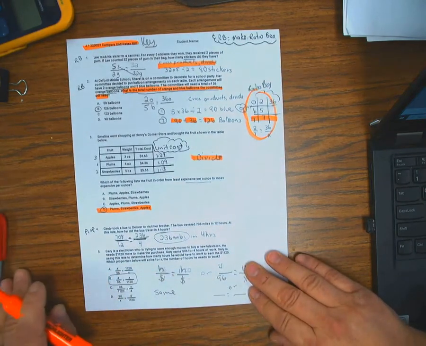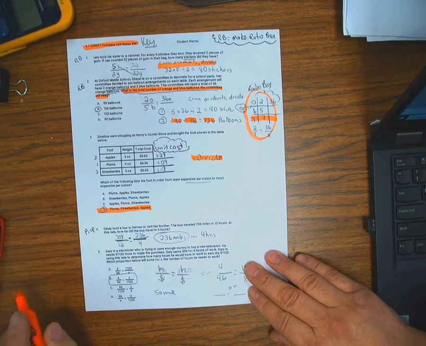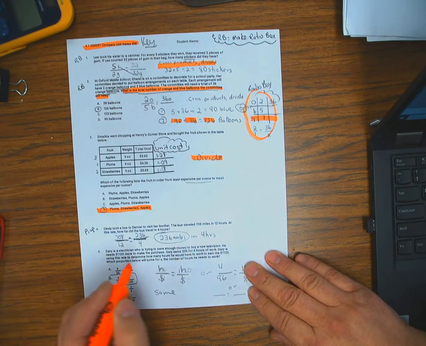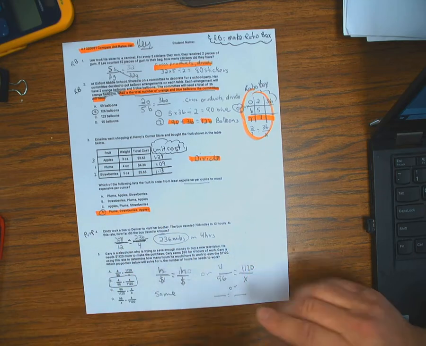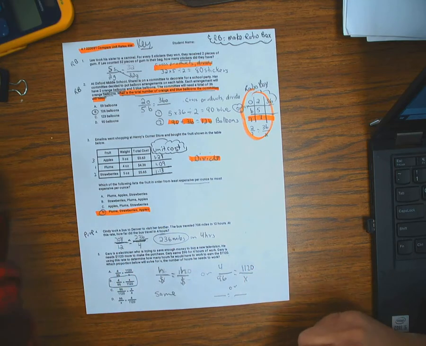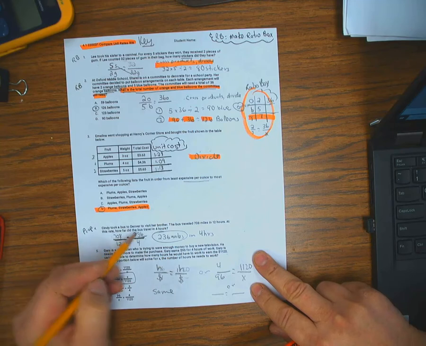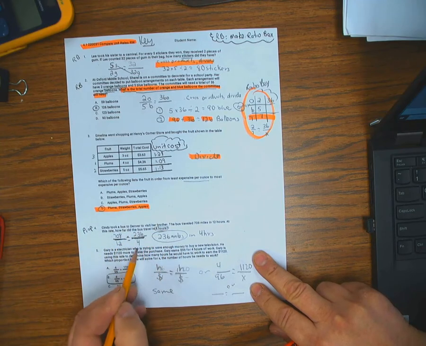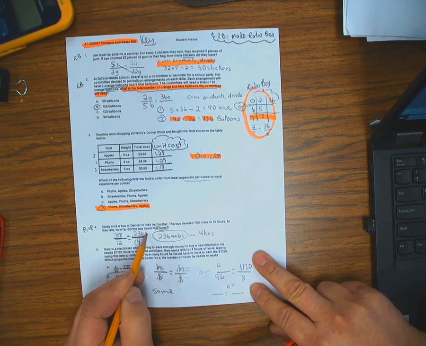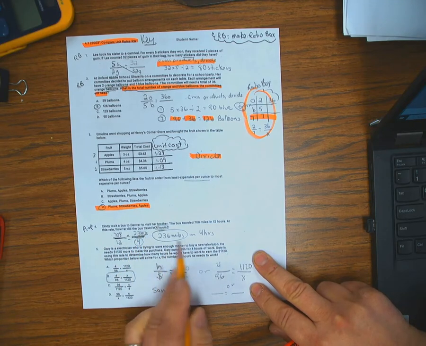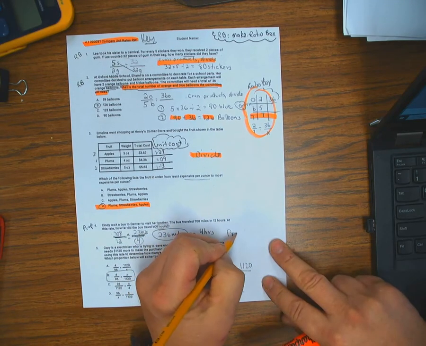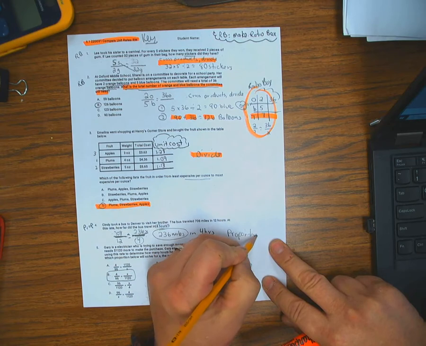Okay, this one, basically you're using a rate to find a total in another amount of hours, and again you just use a proportion where you set up miles to hours, and then whichever they give you. In this case, they gave us the number of hours, so this was an unknown right there. So you end up with 236 miles. So we're using a proportion.